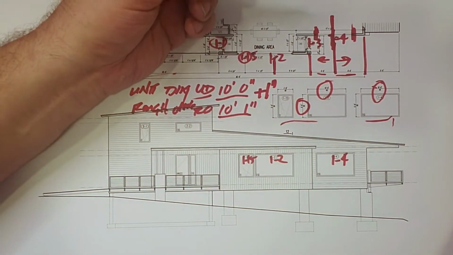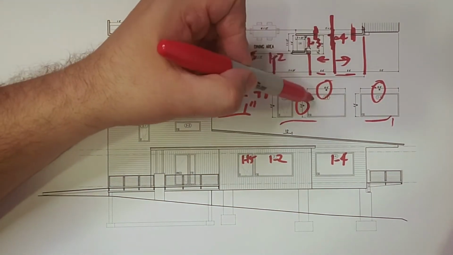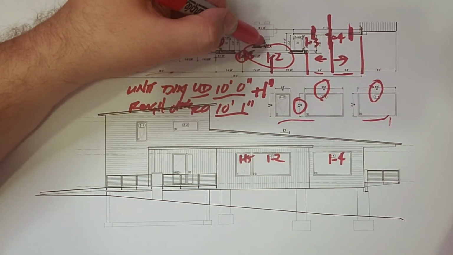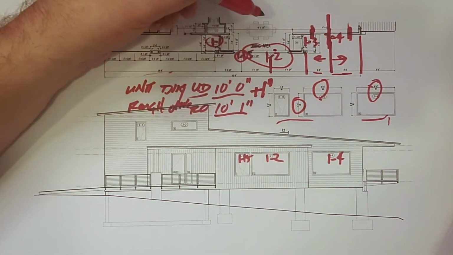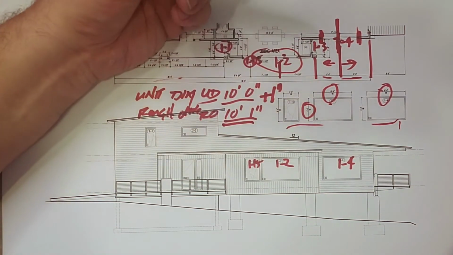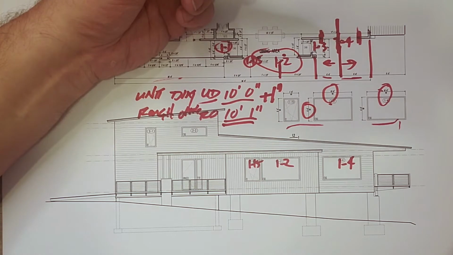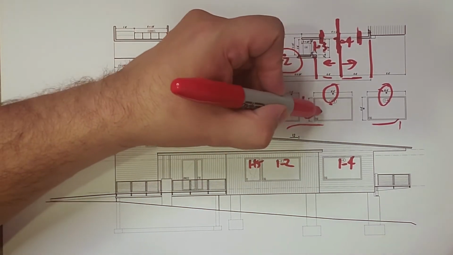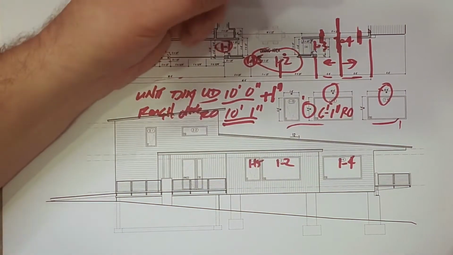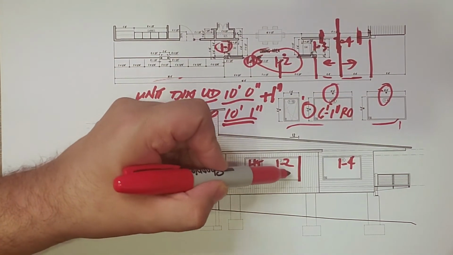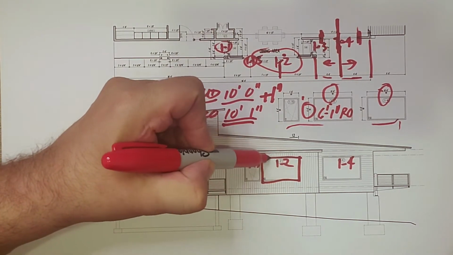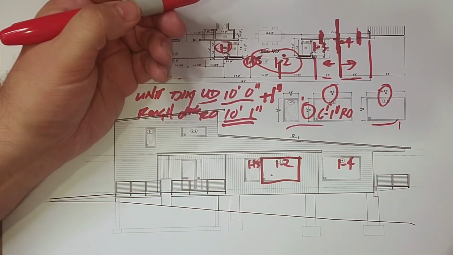So this tells the framer that window 1-2, which is this window here, is 10 foot wide. The opening is 10 foot 1, and it's 6 foot tall, so it's 6 foot 1 inch RO. And that basically gives the framer the size for the hole in the wall.